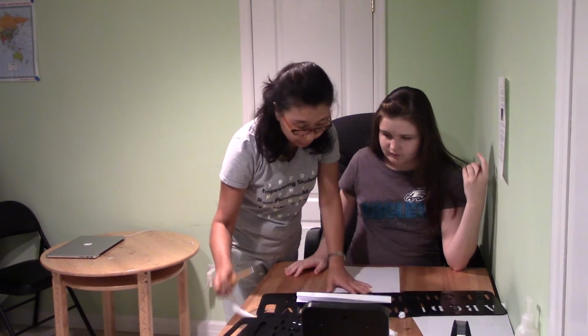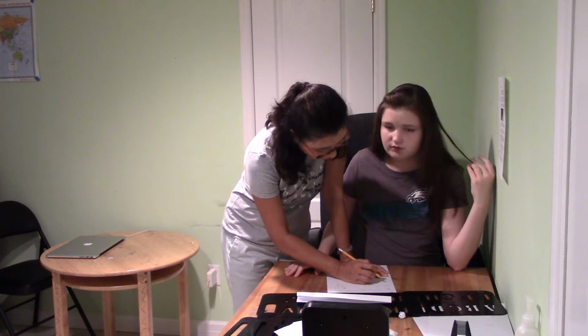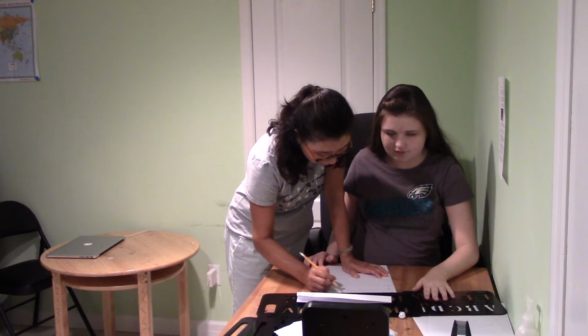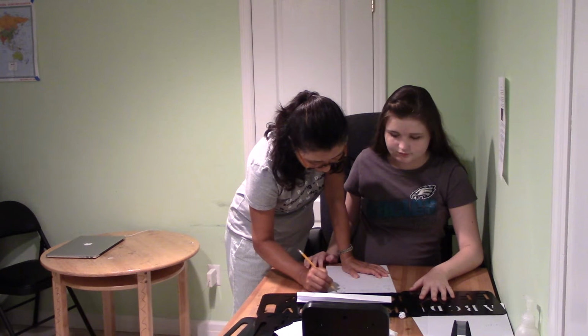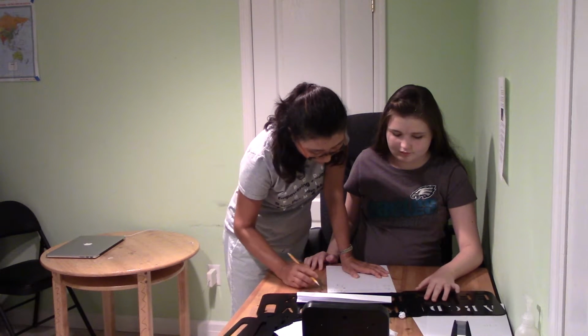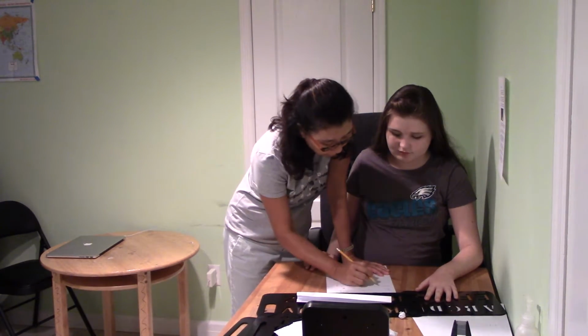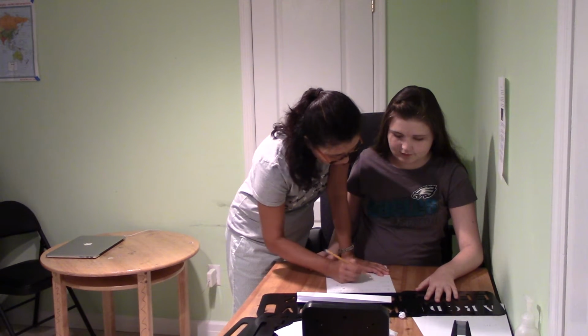So we're writing a legend. The sun vanishes because the mouse eats it. This mouse is gigantic. The monster mouse eats it. The mouse eats the sun because we're writing a legend.